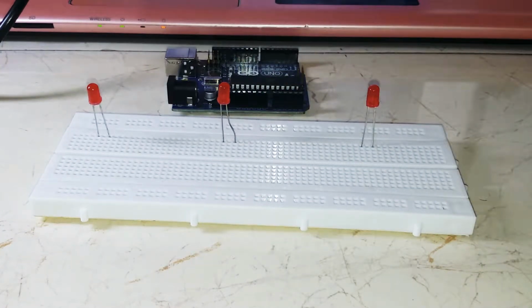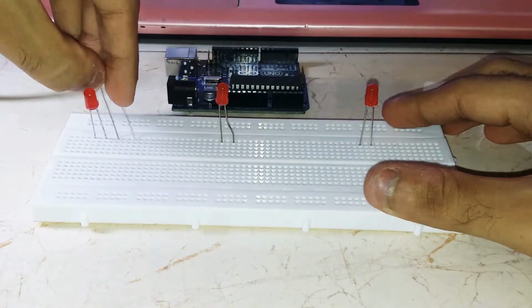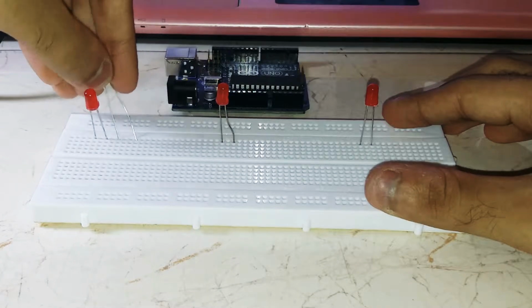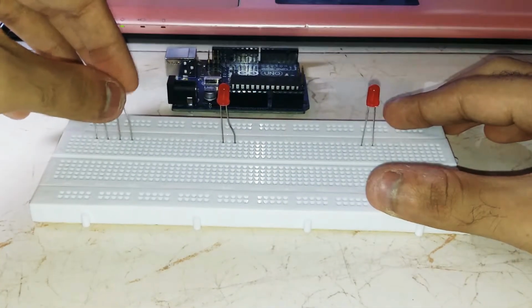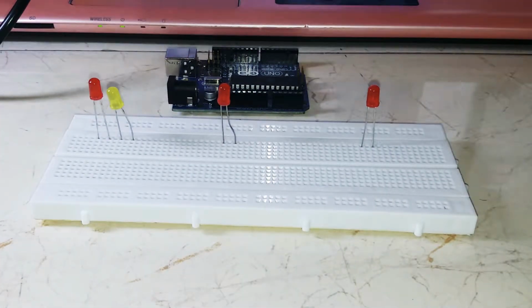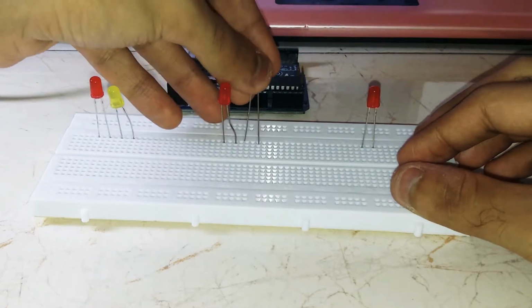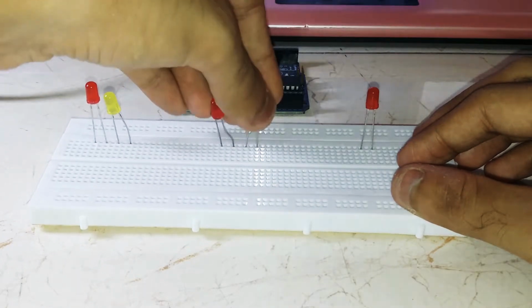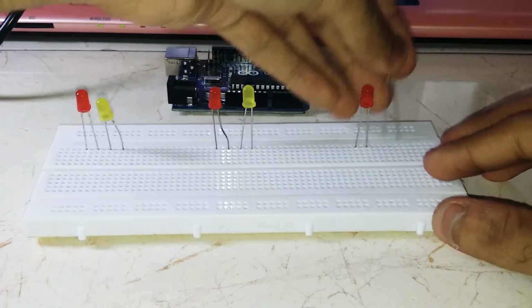Now it's time for 3 more yellow LEDs. Same procedure. I will not say it again, because it's the same procedure. You have to keep the negative side on the left hand and the positive side on the right. So we'll continue doing it here. Alright, so continue connecting the LEDs in the same fashion as you did for the previous ones. And here's the last yellow LED.